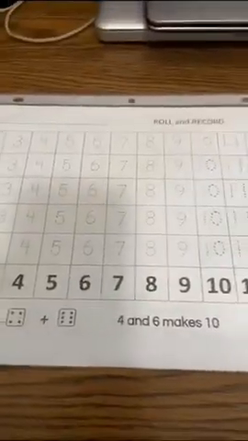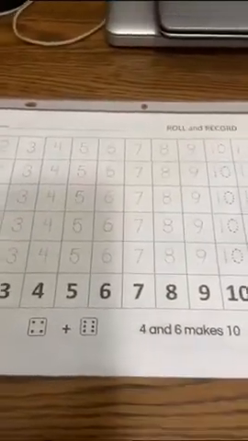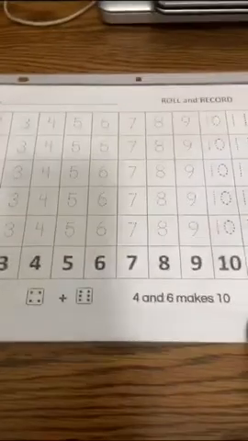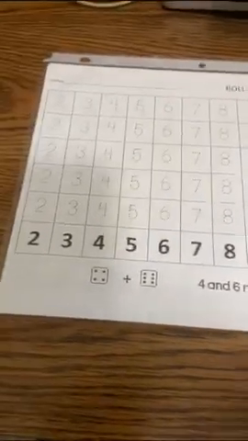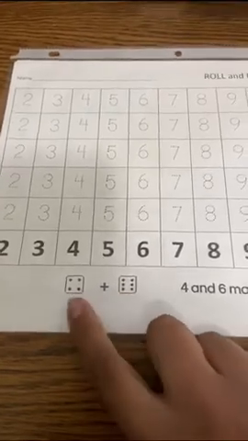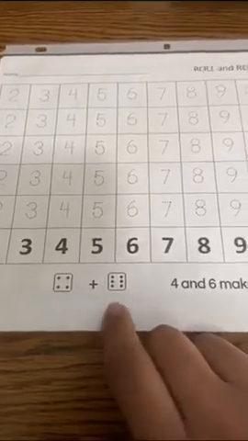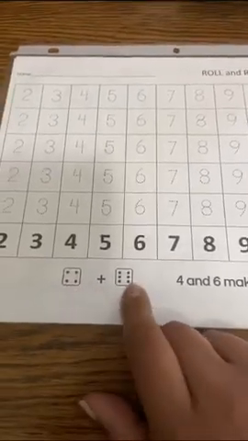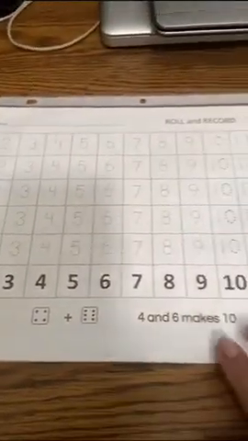Okay, family, so the second game I will be emailing you guys today is also roll and record, but now we are moving on to addition. So essentially what you would do is you would have 2 dice instead of 1, and then you would roll both of them together, add the combination, and then fill in the number for that.